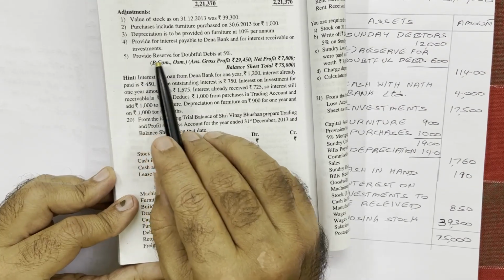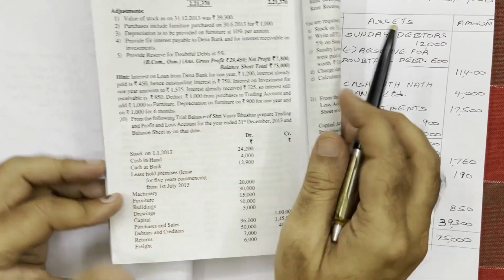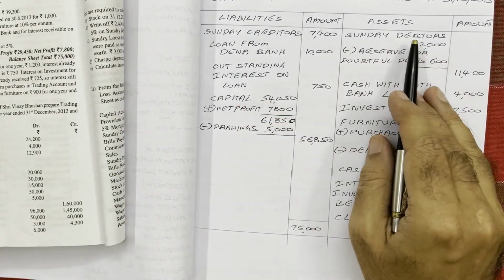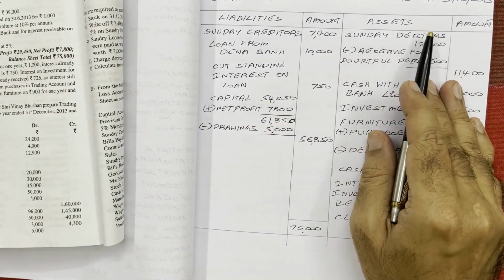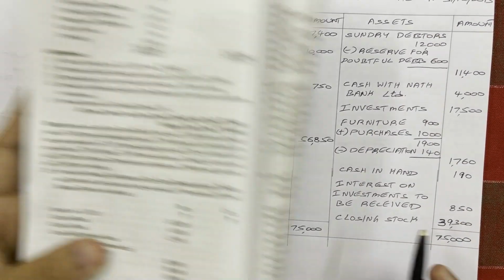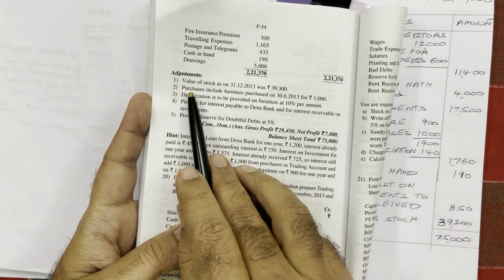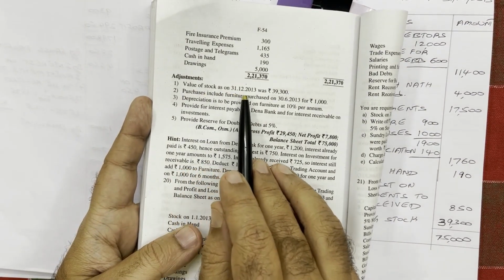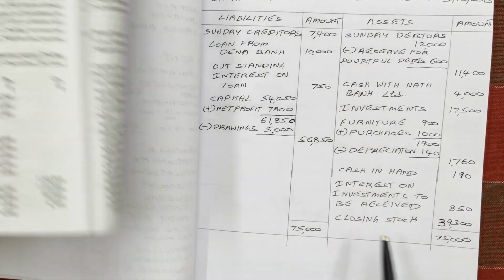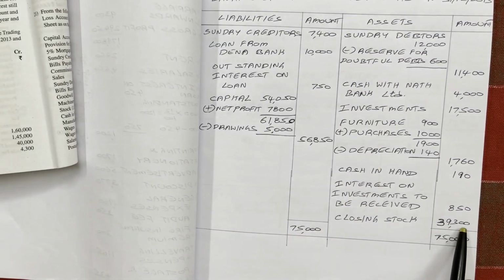Fifth adjustment, provide reserve for doubtful debt. Already from debtors we have subtracted. So everything we have taken. Now finally what is left? On the asset side, closing stock is left. At the end show that. See, first adjustment, value of stock on 31st December 13 was 39,300. Closing stock, asset side, 39,300. So on the asset side everything is completed.